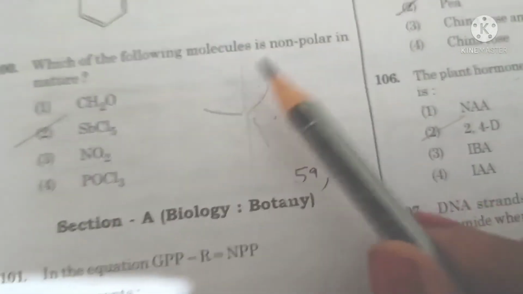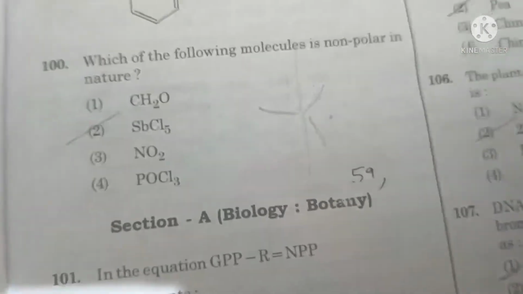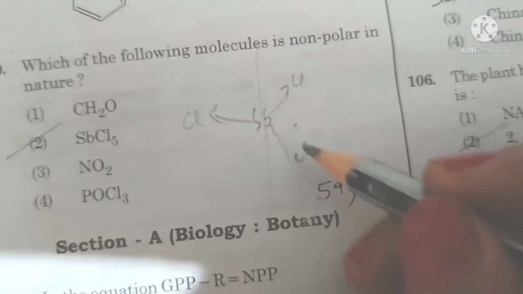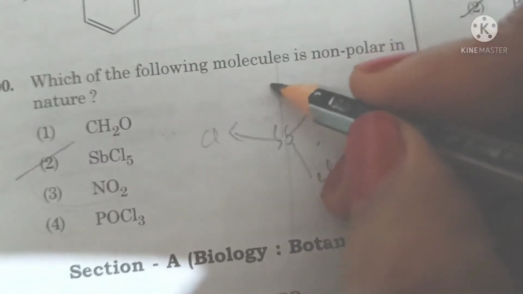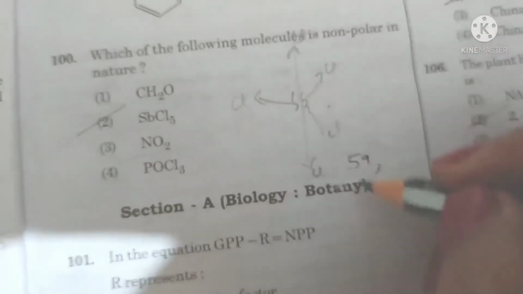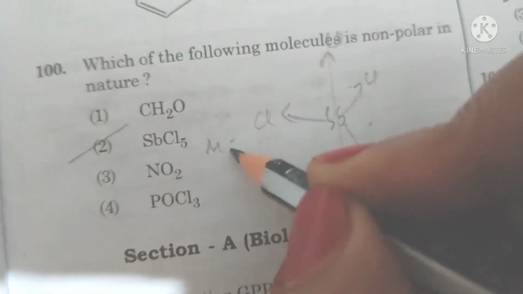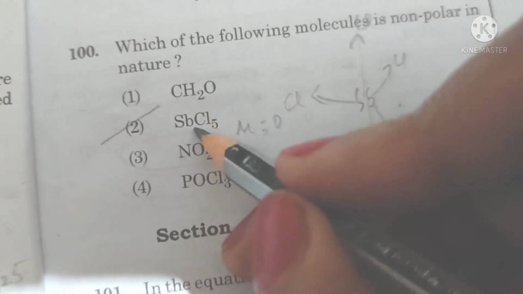Which of the following molecules is polar in nature? SbCl5 is non-polar because it's trigonal bipyramidal. The equatorial dipoles cancel each other. Similarly, the ones above the plane and below the plane are opposite in direction, so they cancel each other. So the overall dipole moment comes out to be 0. So this is non-polar in nature.